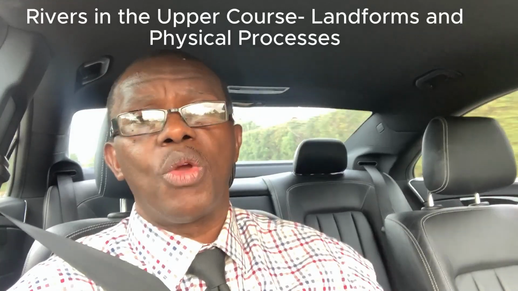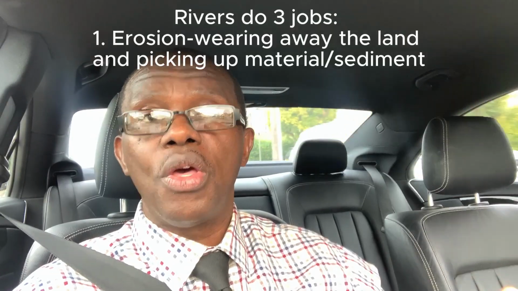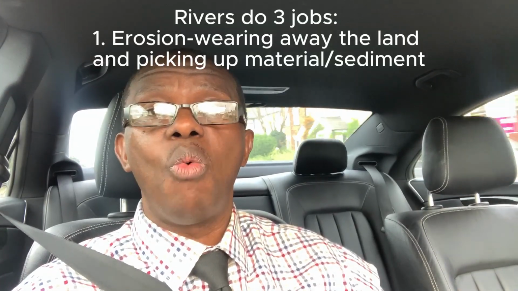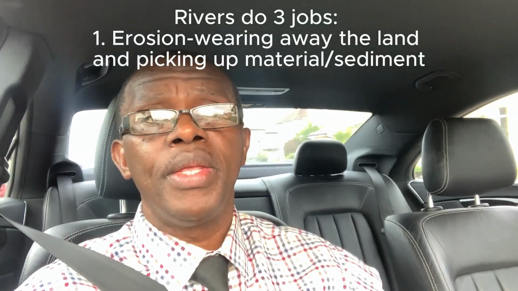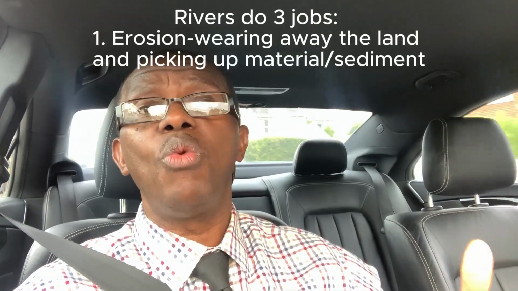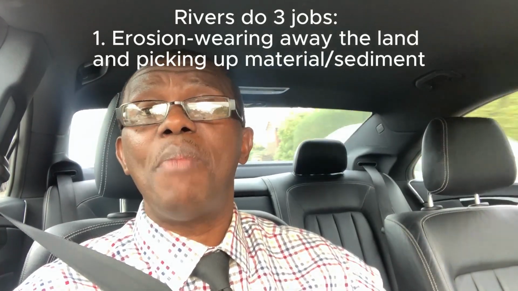One of the things we need to mention before we go on to the landforms is the jobs that a river does, because it's those jobs that will create the landforms we are going to talk about. A river does three jobs, and the first one is erosion. Erosion means wearing away of the land by the river, and the river picks up material as it wears the land away.